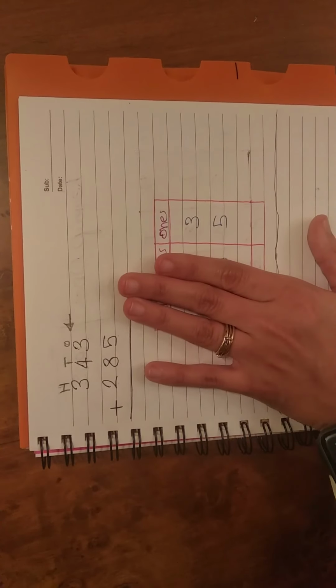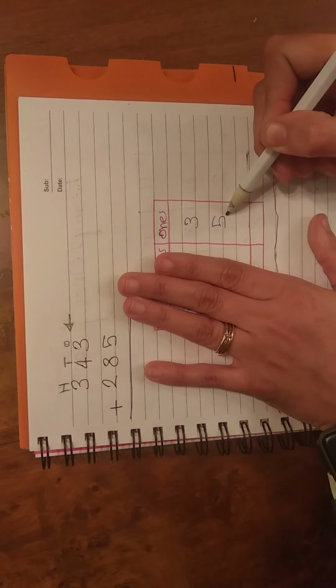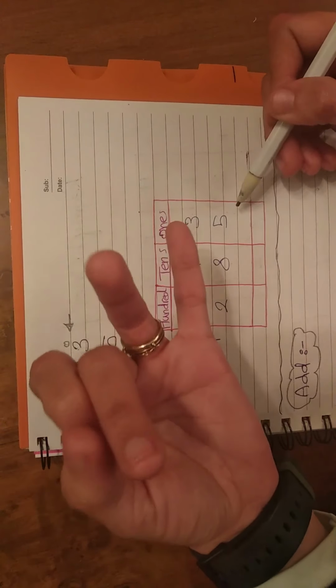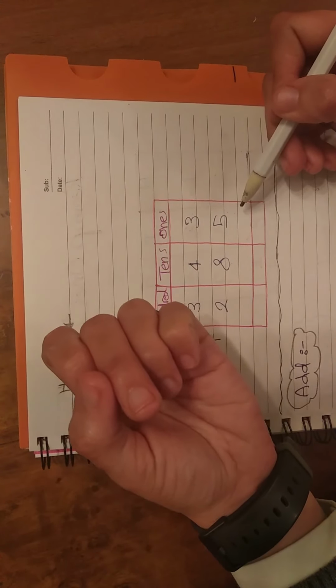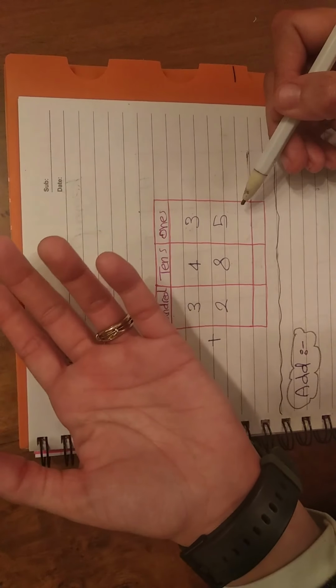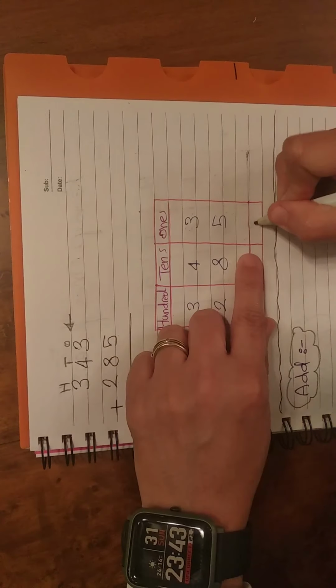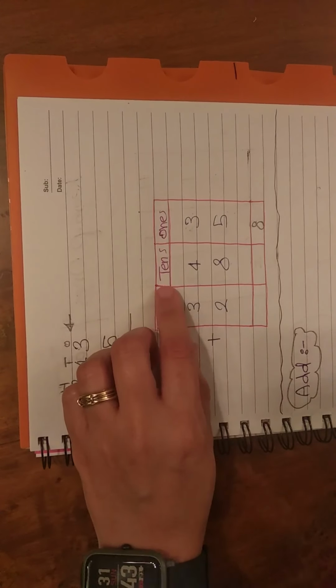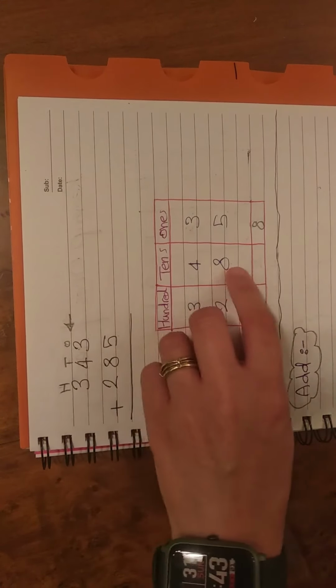addition. I have here 3 plus 5. Put 5 in your mind and put 3 on your fingers. After 5, 6, 7, 8. 8 is a one-digit number and it's less than 9, so I can write 8 here and I don't need to carry up. Then I will move to the tens house to add the digits of tens.